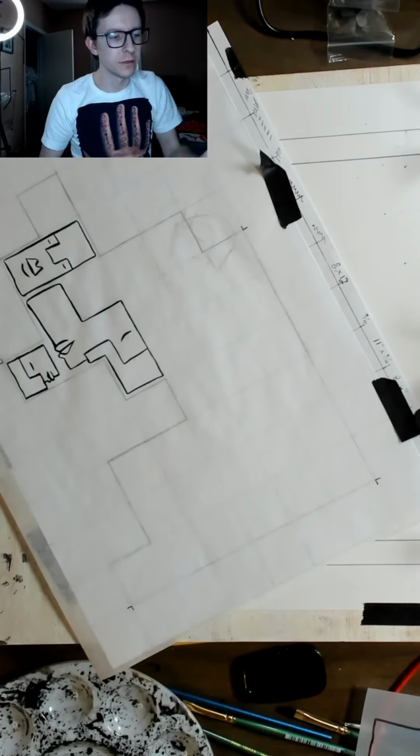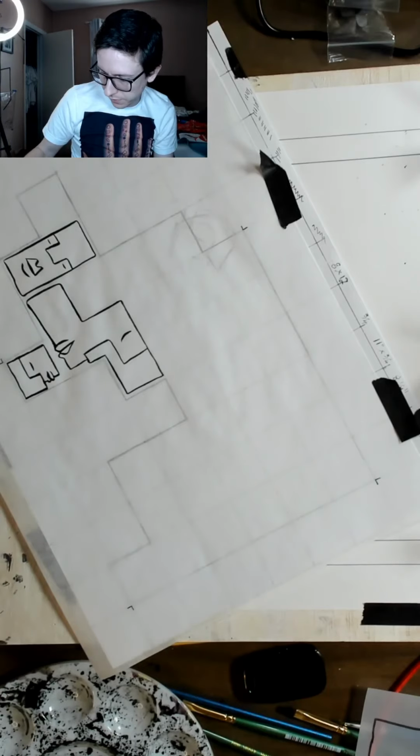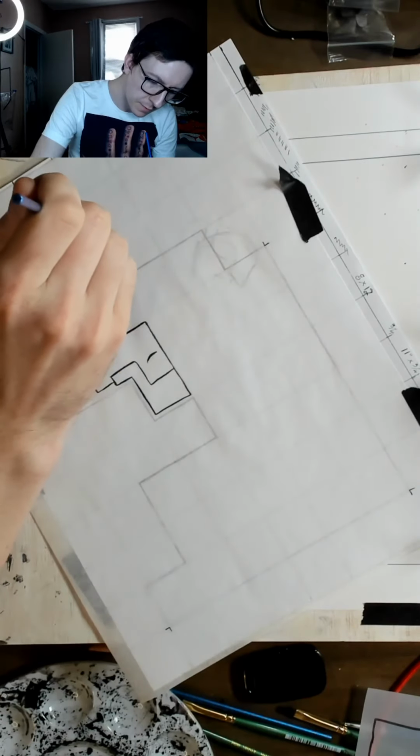I didn't scan that one yet, so still okay. I missed an eye on one of the guys.